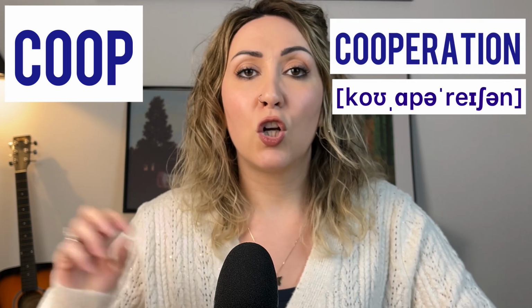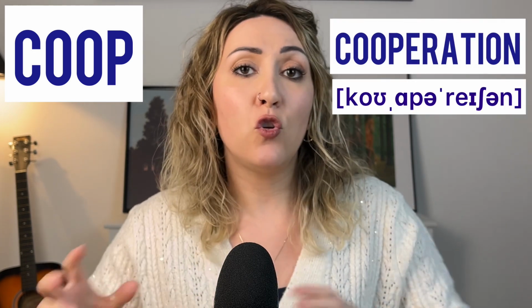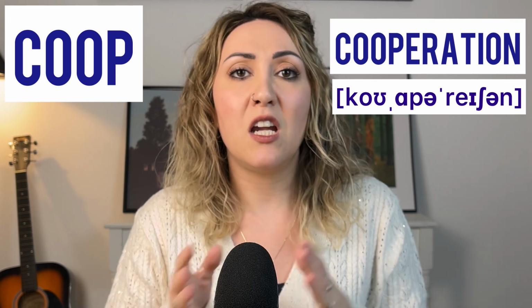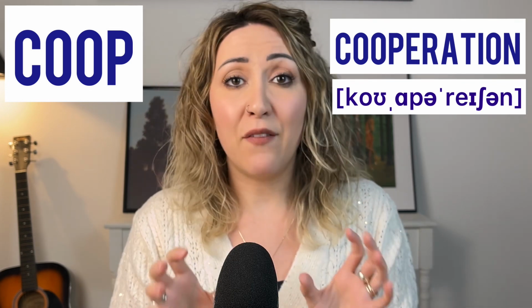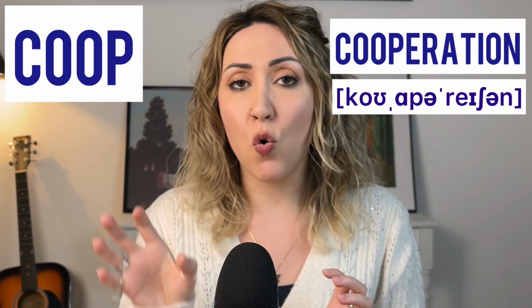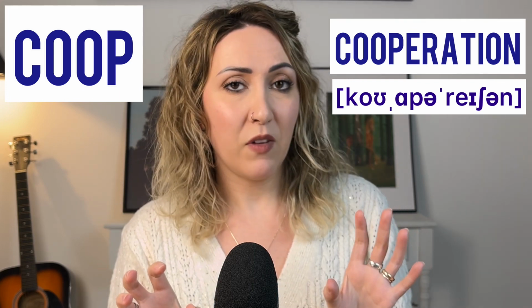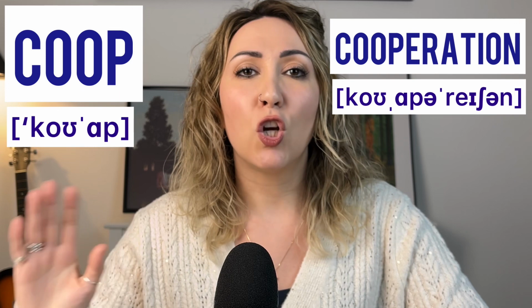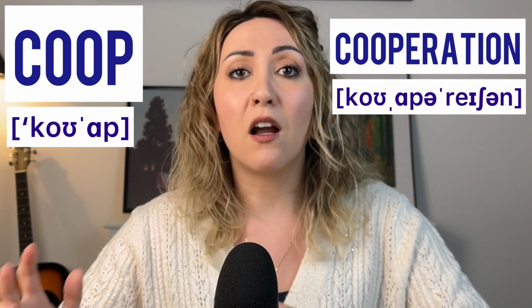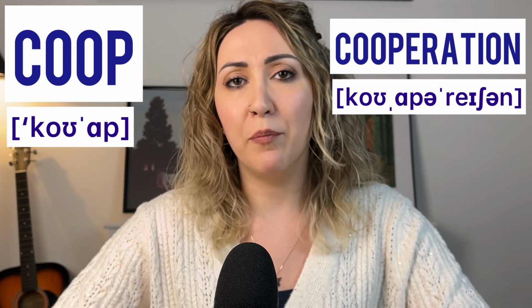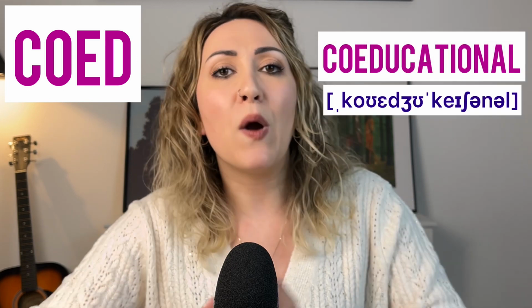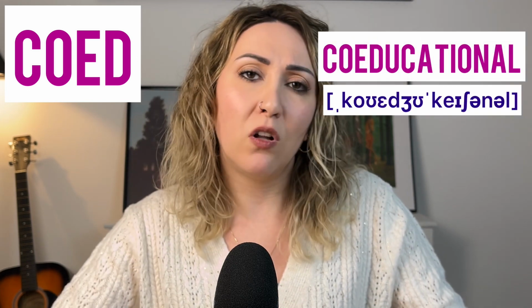This next one is the abbreviation of a compound word. Cooperation. So when you shorten it, you just keep C-O-O-P, but you have to remember that is co-op. So this abbreviation is pronounced co-op because it's still a compound word. Co-op.